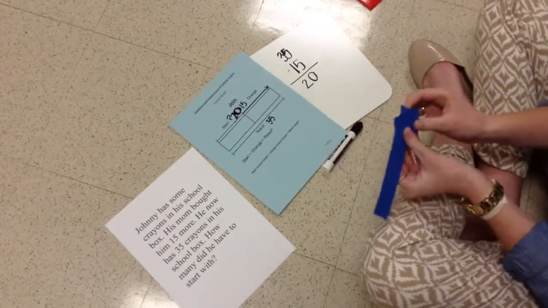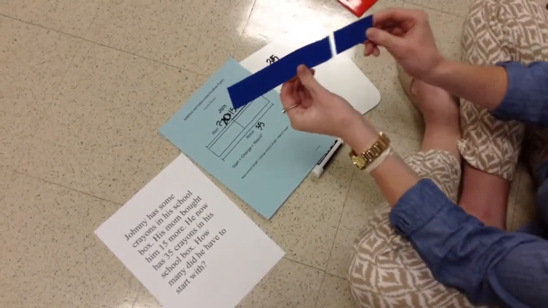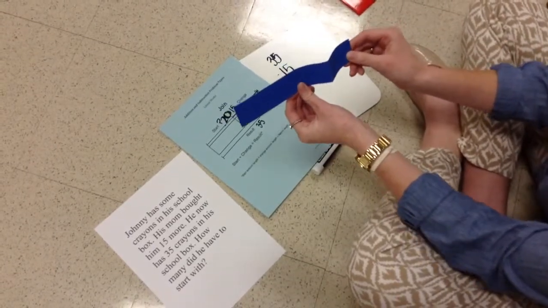So again, we started with 20. His mom gave him 15 more. So we came up with our result of 35.